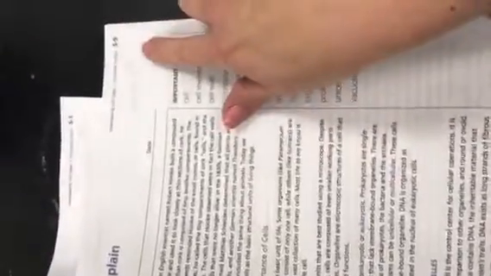All right, so you are getting a packet that looks like this, and the first thing you want to do is turn to S9, and then you're going to read and annotate page S9, S10, S11, all the way through S12.